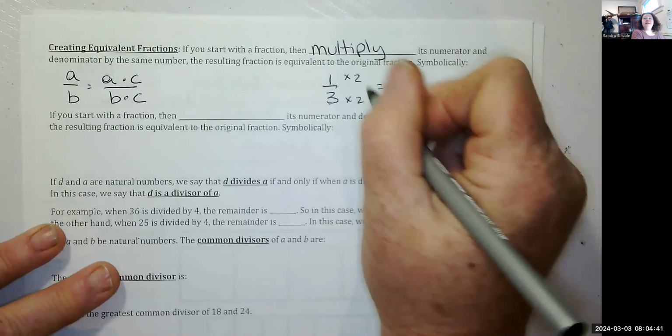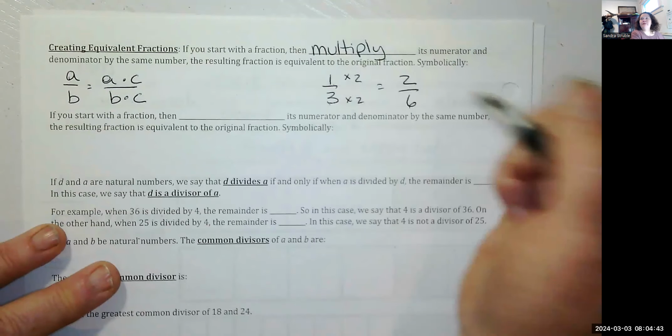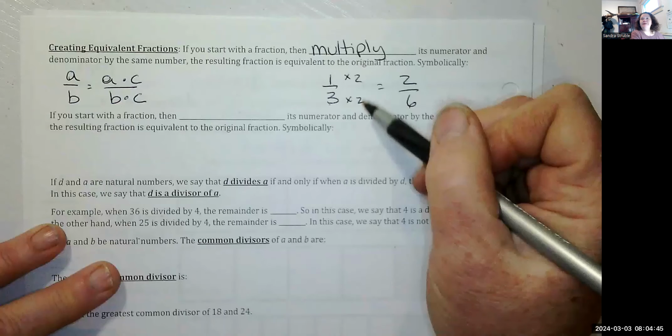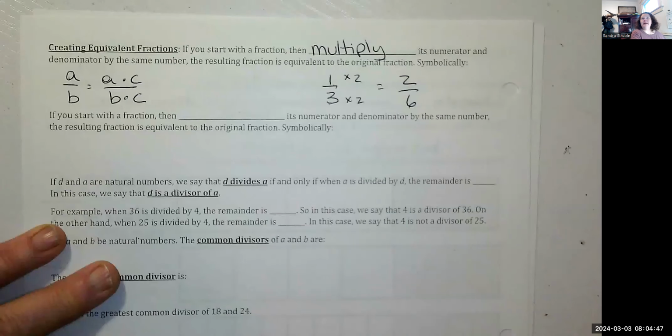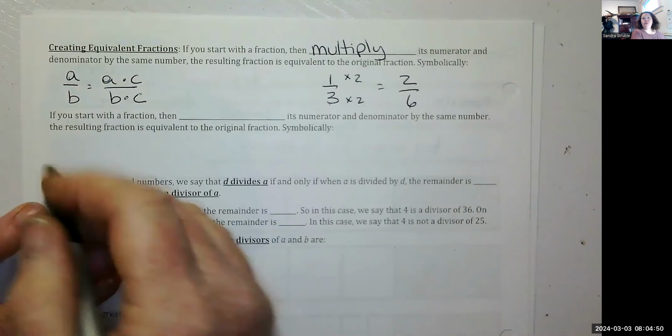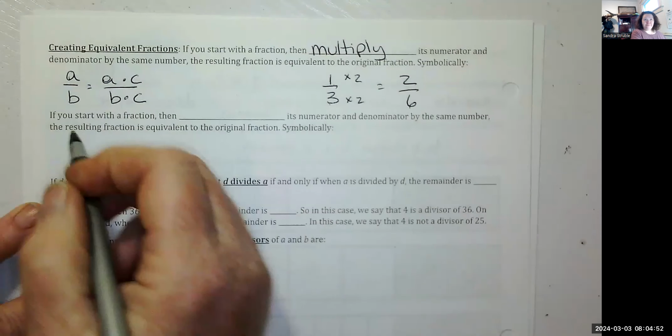These numbers have to be the same. They can't be different numbers. They have to be the exact same because 2 divided by 2 is 1. And that's the reason we can multiply anything by 1.